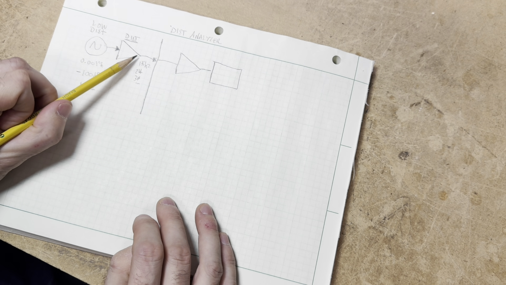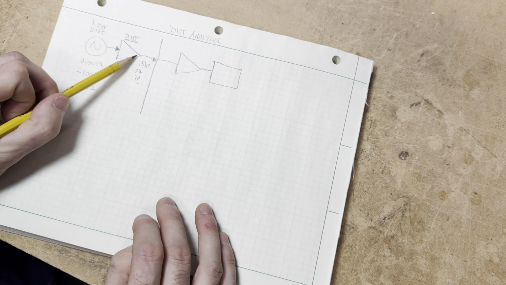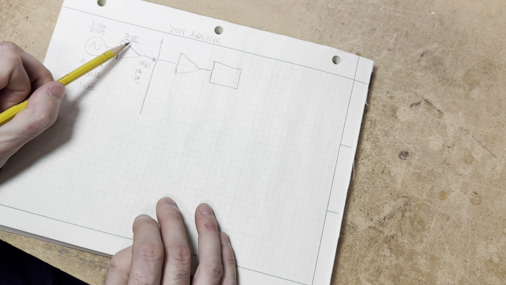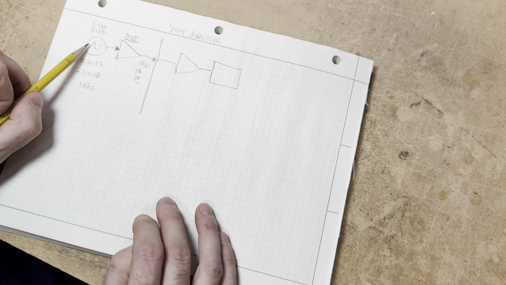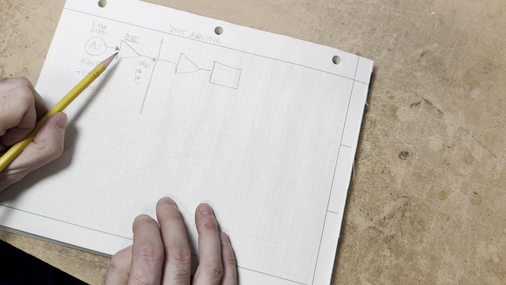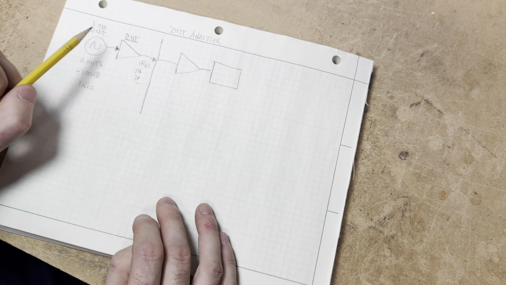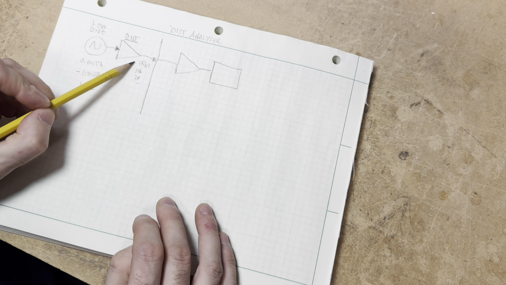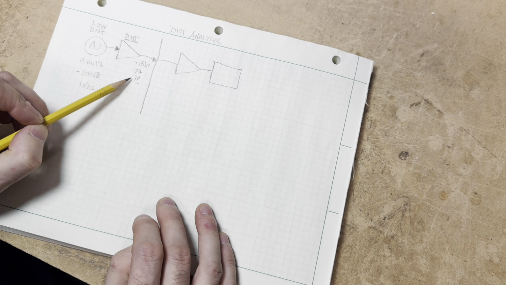Because whatever non-linearities our device under test has, it's going to alter the shape of our test signal. And when our test signal is altered, that's going to produce harmonics. So now we've got our 1 kilohertz test signal, plus some harmonic products.